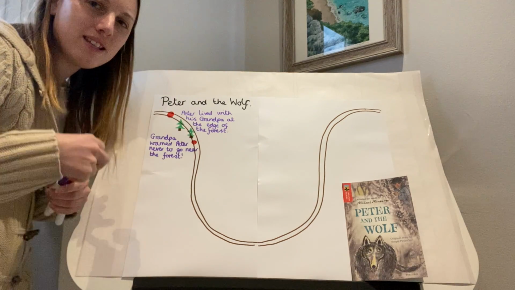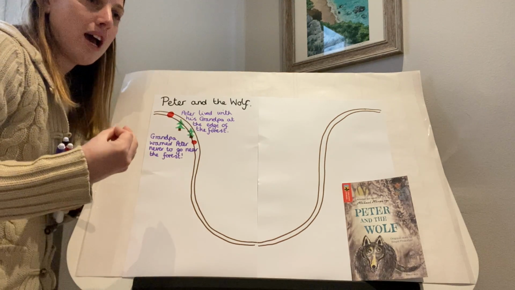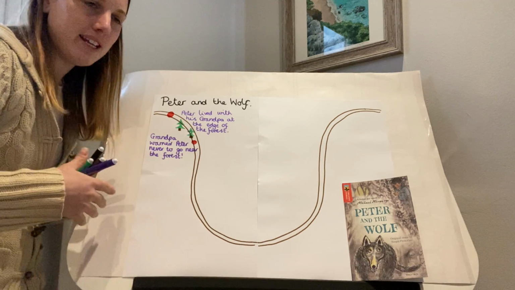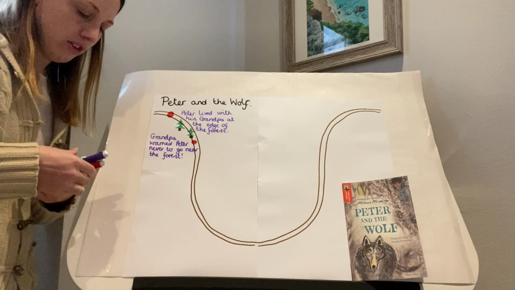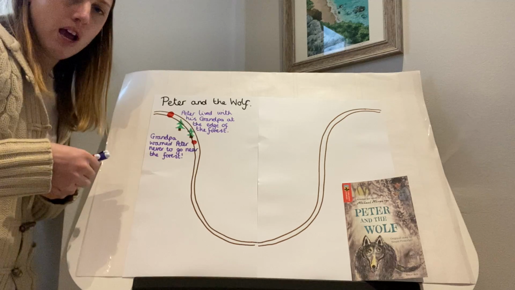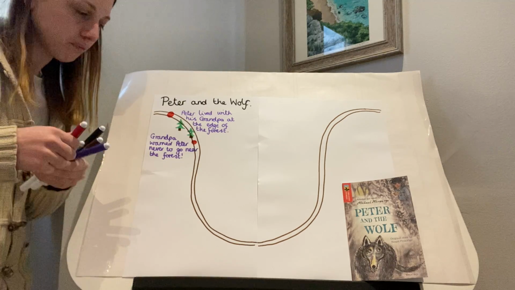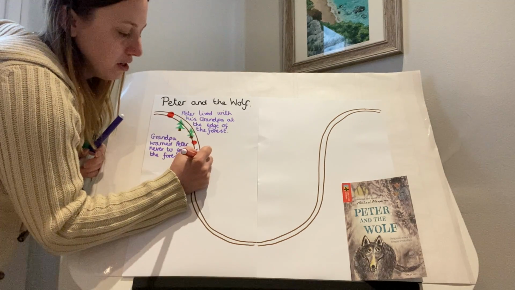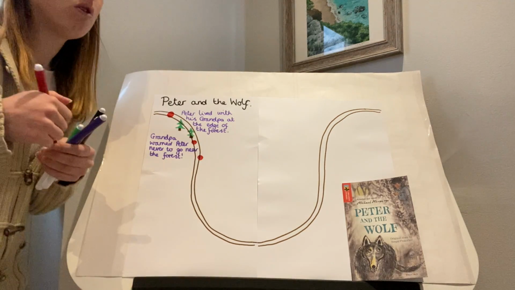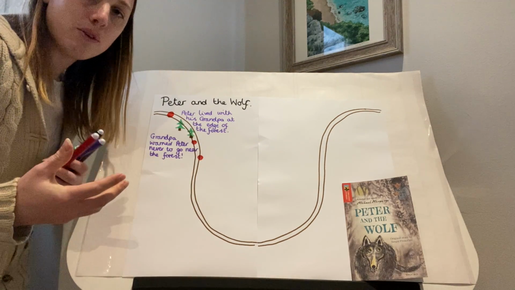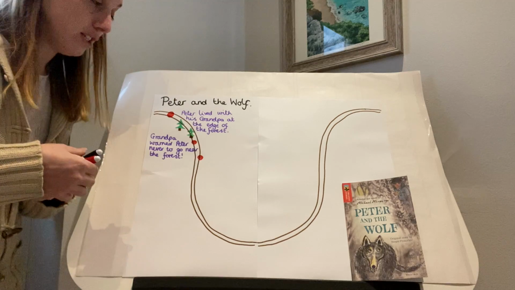Okay, so then the actual events of the story happened sort of in a particular day. So I'm going to start that particular day. I'm thinking, if I put another stop. So I'm thinking one day, Grandpa went out hunting. He left Peter at home on his own.